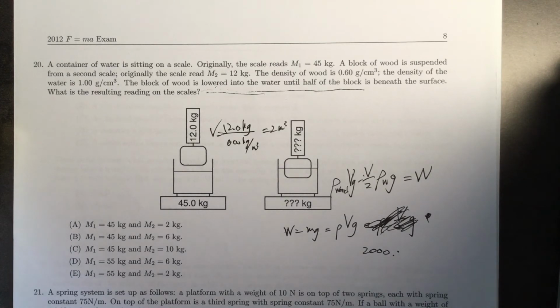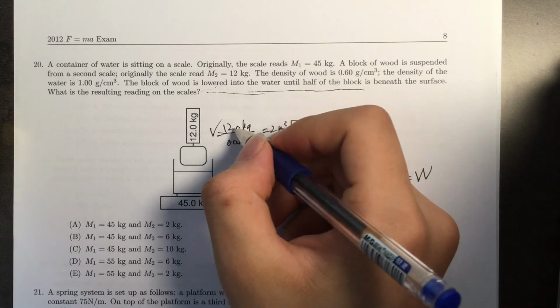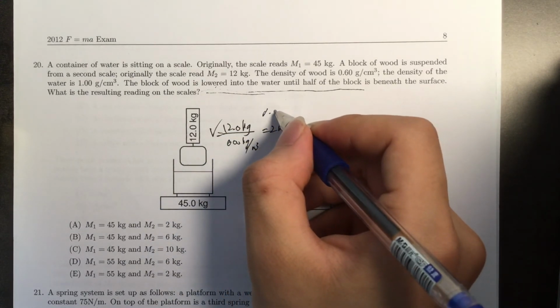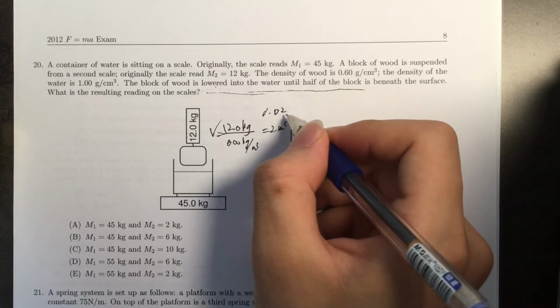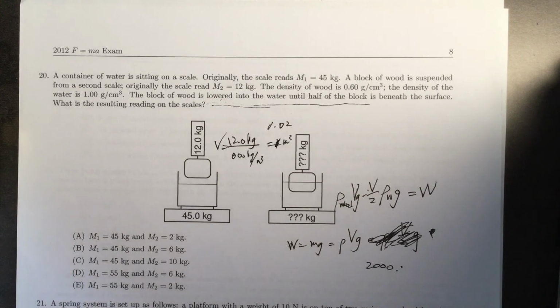Oh no, I calculated the volume wrong. This is not 2000. It's 12. 12 over 600 is equal to 0.02, right? 0.02. So volume should be 0.02. Remember, stupid.